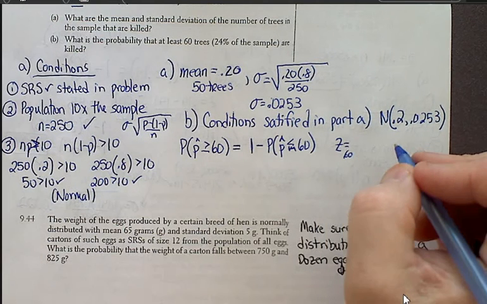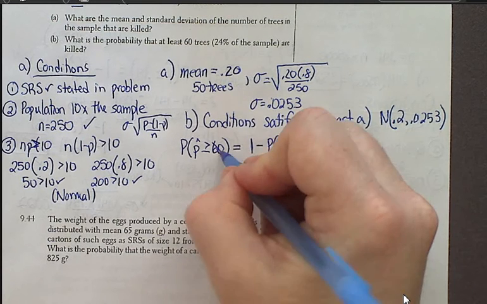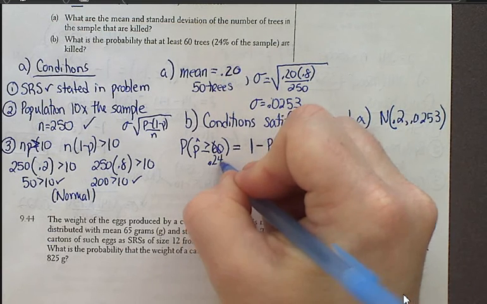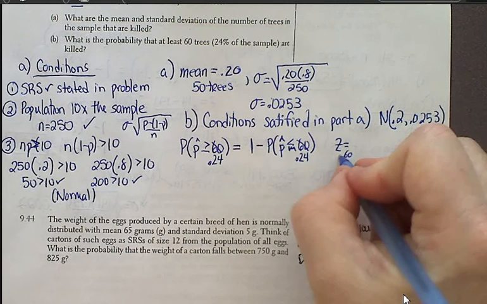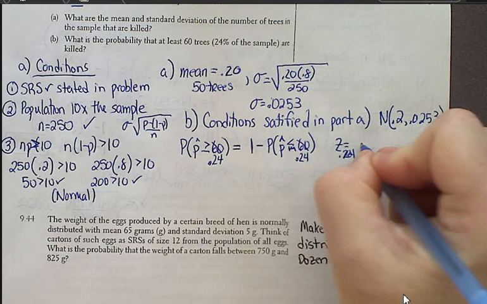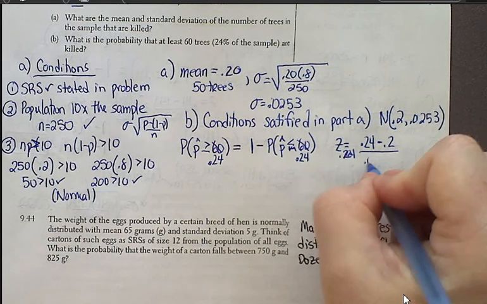Again, I probably shouldn't have used the 60 piece. I should have used the 0.24, so I'm going to go back and change that, because we're keeping this as a sample proportion. We don't want to mix those numbers up. So now it's the z-score for 0.24. So 0.24 minus 0.2 divided by 0.0253.